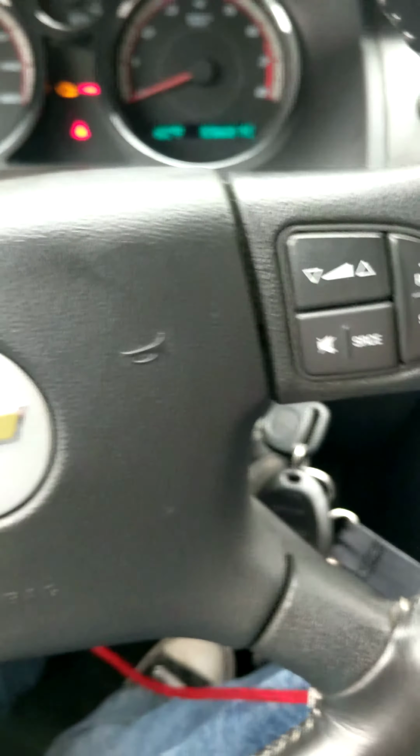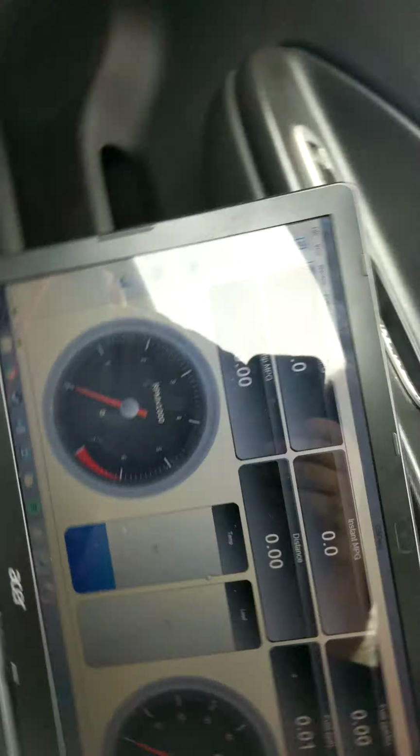Okay, so now I'm in the Cobalt. As we can see here, it's completely different. It looks really different besides the computer, but it should be the same.